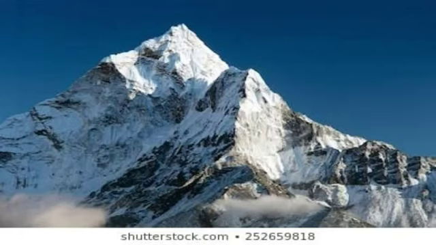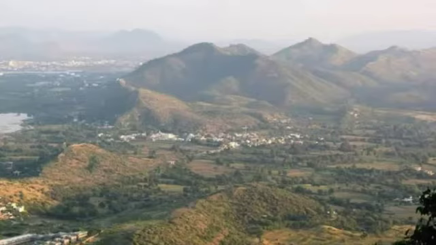For example, the Himalayas are new mountains. This is the picture of the Himalayas. Since they are new mountains, they are very high with sharp peaks. On the other hand, the Aravallis are very old mountains, so they are smaller in height with rounded peaks. I hope it is clear to you. Young mountains have sharp peaks and old mountains have rounded peaks.